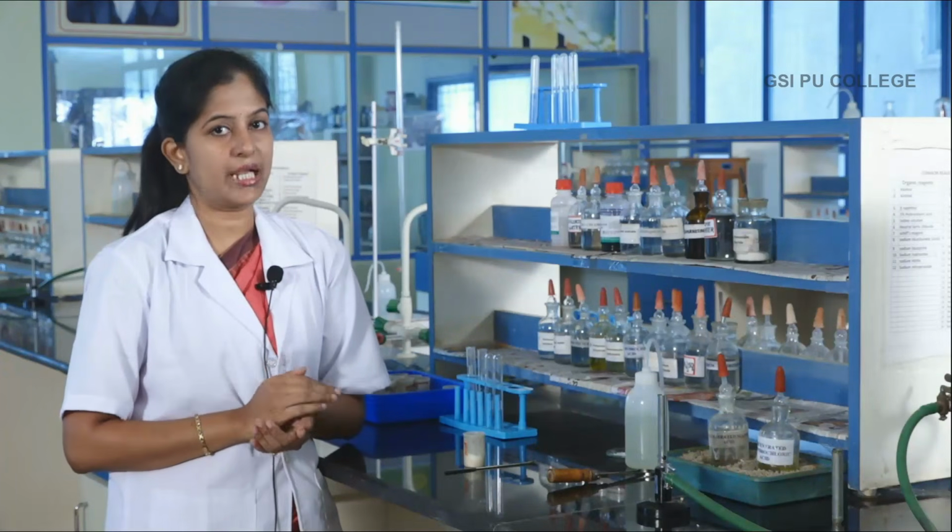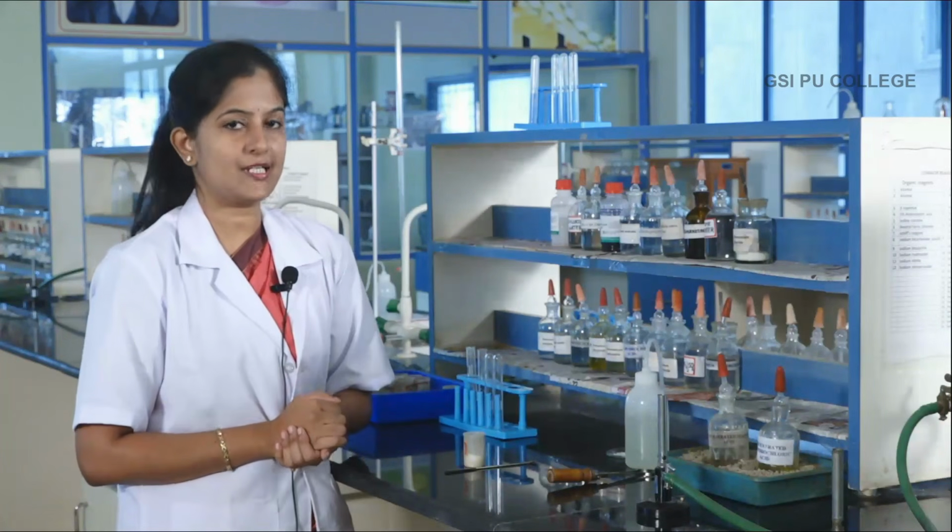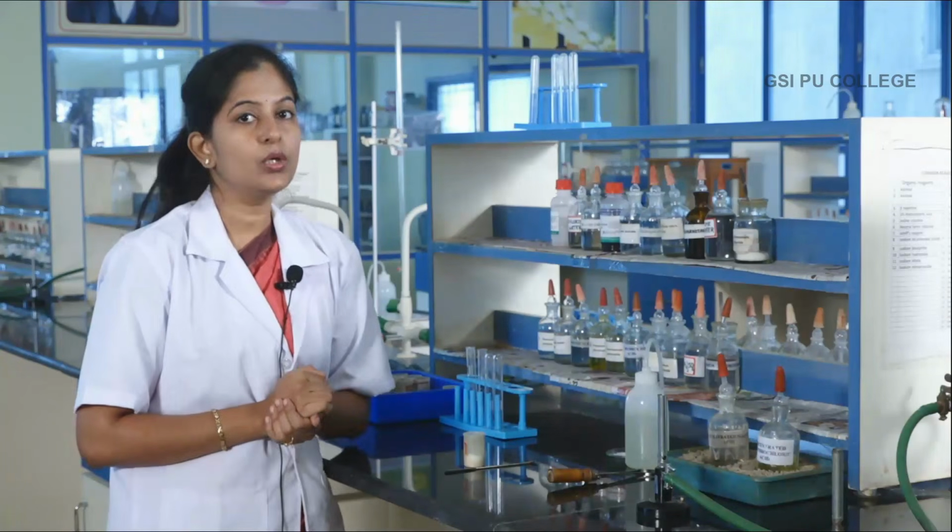So, in the group test we have found out that the given salt has an acid radical in second group and that is nitrate. So, now we have to perform the confirmatory test for nitrate. The confirmatory test for nitrate is the brown ring test. So, what is the procedure to perform the brown ring test?